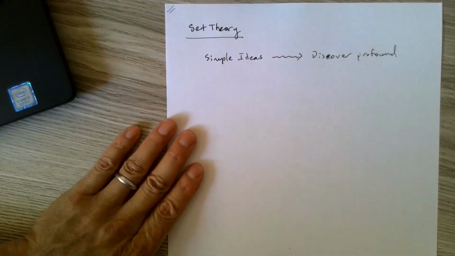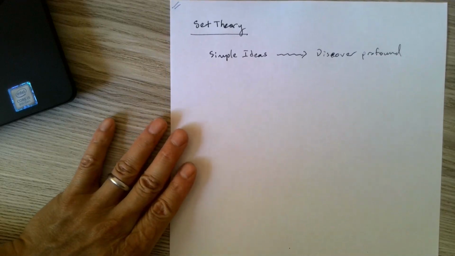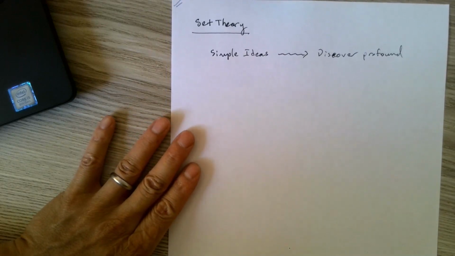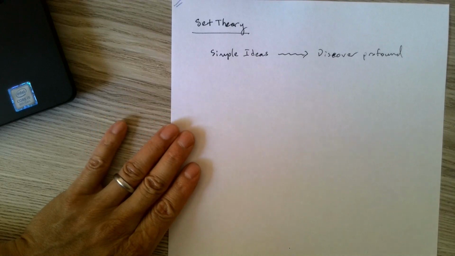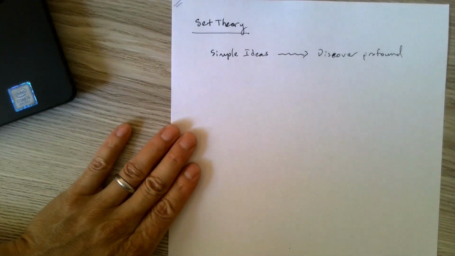Now, how do we communicate these simple ideas? Well, you could use words and paragraphs and essays to discuss the same ideas that I'm going to mention today in set theory, but it's not an English class. And also, if you use lots of words, it takes longer to read.